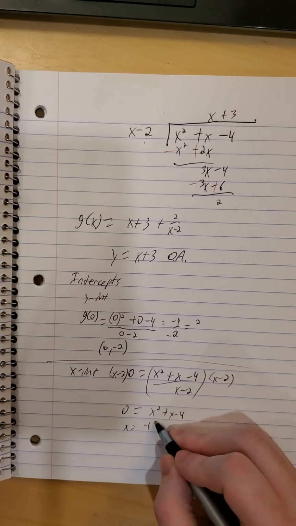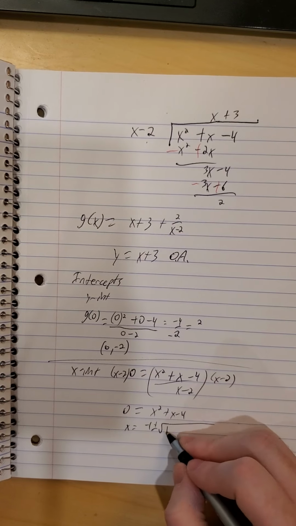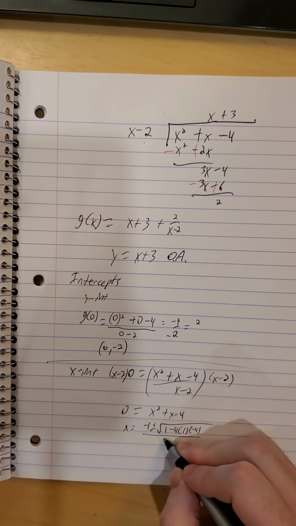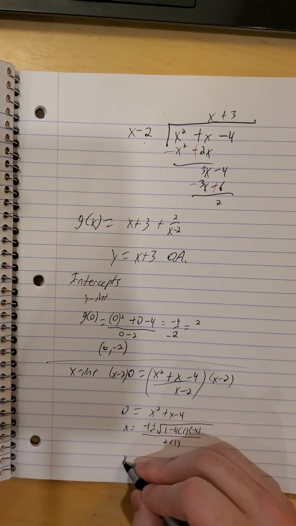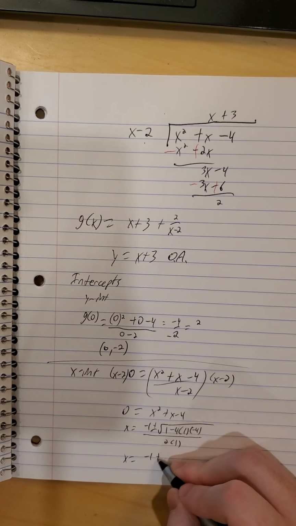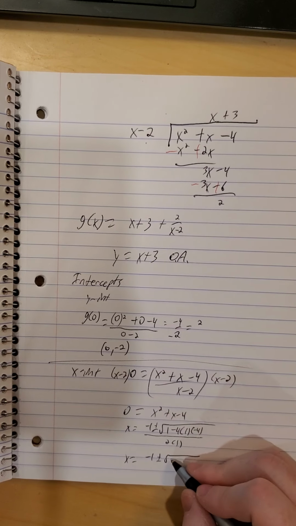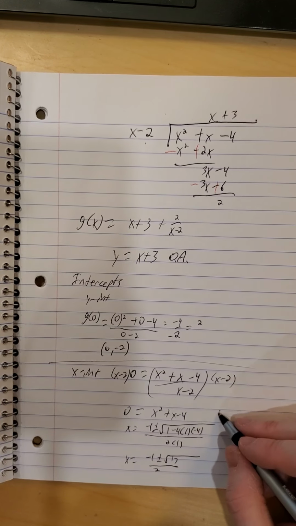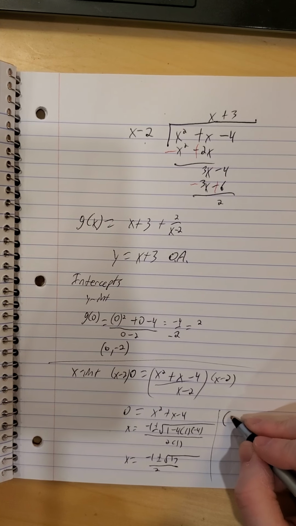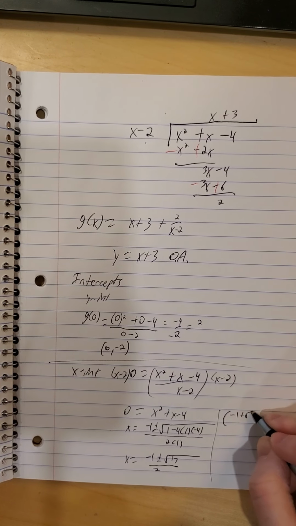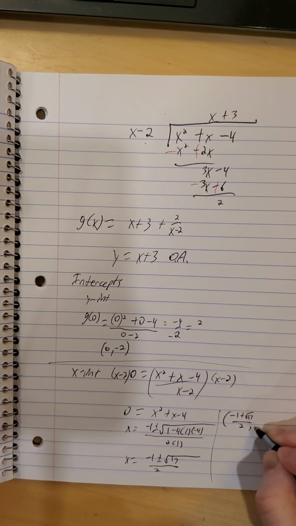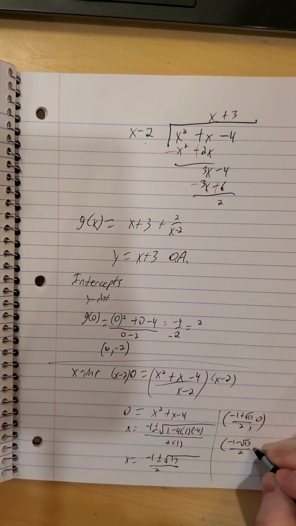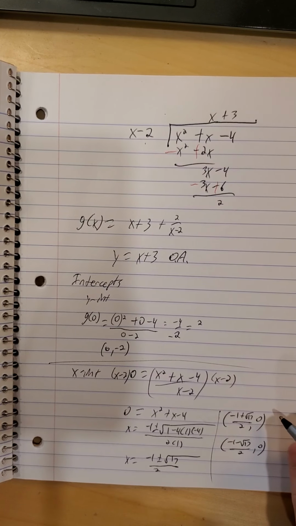So x equals negative 1 plus or minus the square root of 1 squared is 1, minus 4 times 1 times negative 4, all over 2 times 1. So x is equal to negative 1 plus or minus square root of 17 all over 2. So we have a pair of x-intercepts, one at negative 1 plus root 17 all over 2, comma 0, one at negative 1 minus root 17 all over 2, comma 0.